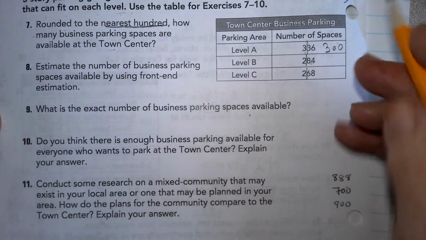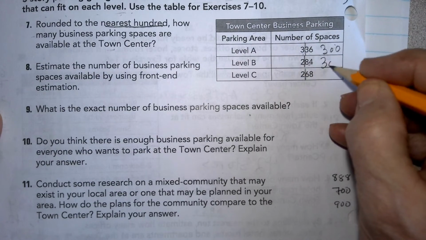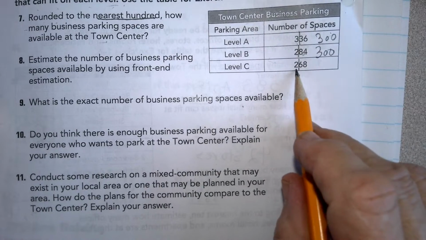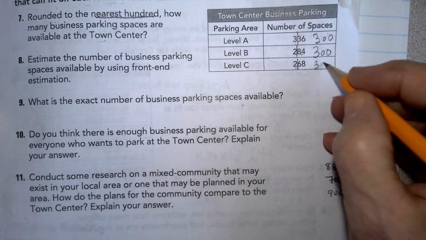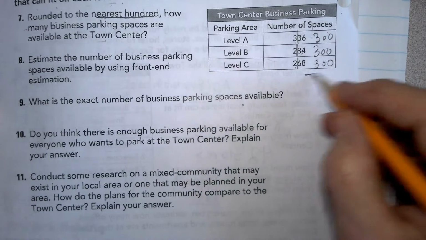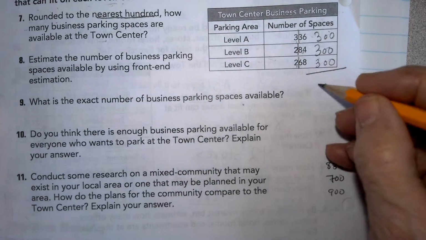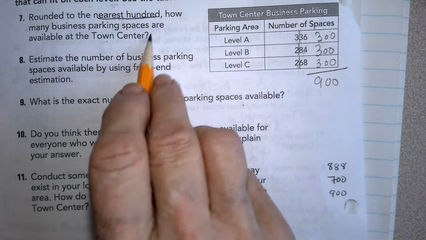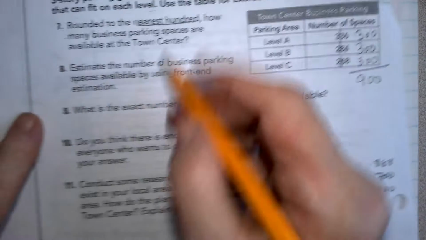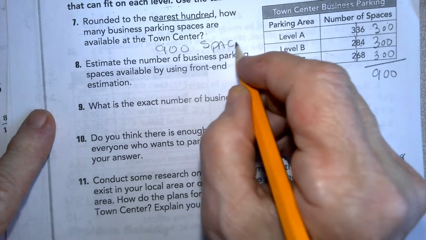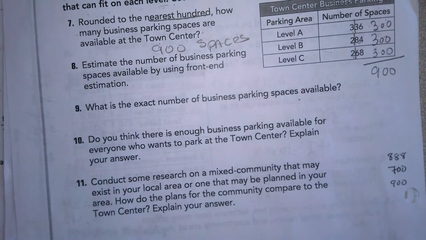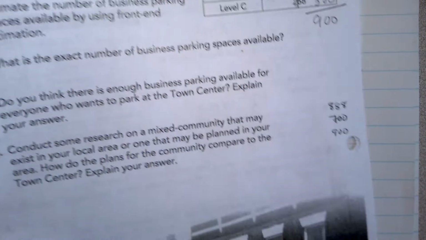Yeah, that's a big number there, so it can round it up. And is this going to be 200 or 300? 300. So that adds up to how much? 900. So if we round to that, it is going to be 900 spaces again, which is right here.